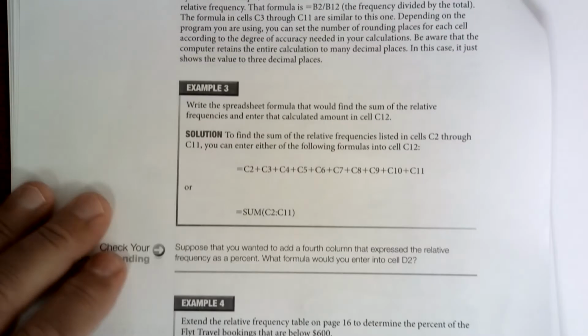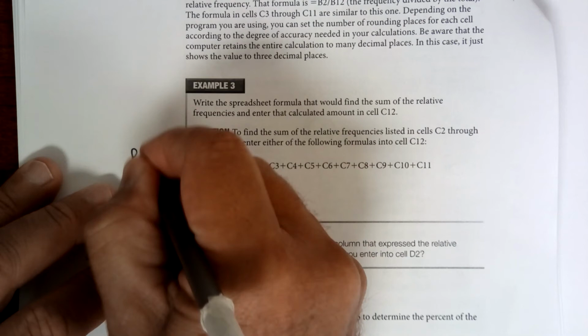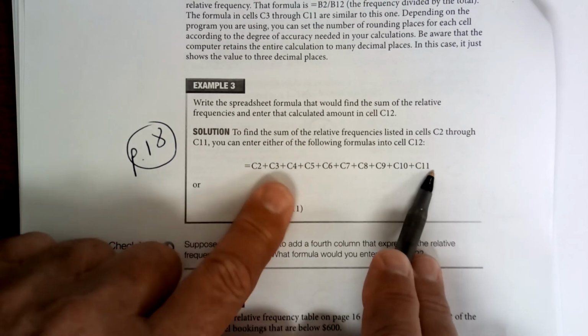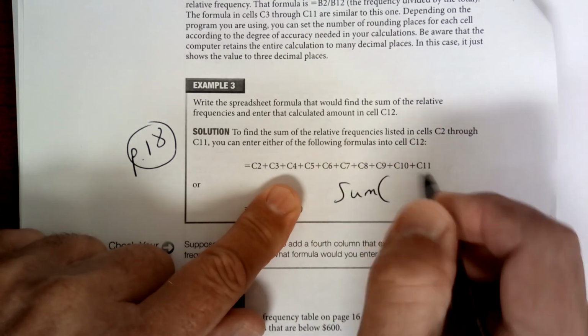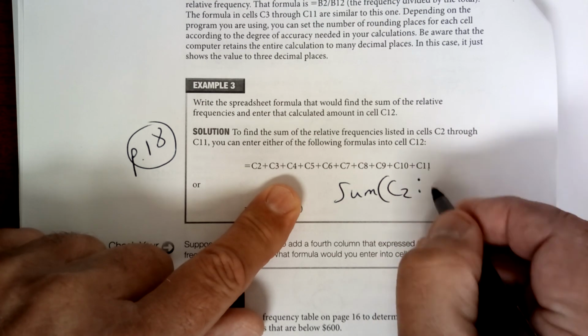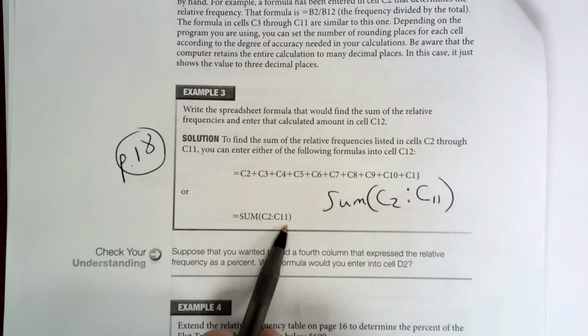Example 3. I'm on page 18. Okay, so how would you add this one up? You would say the sum of C2 colon all the way to C11. And that's what they have right here. That's the answer. Okay?